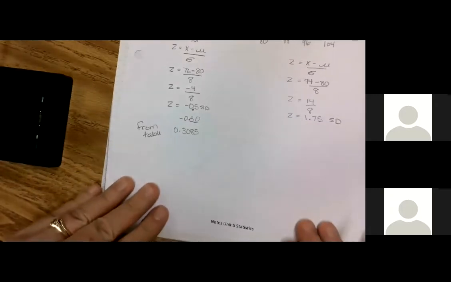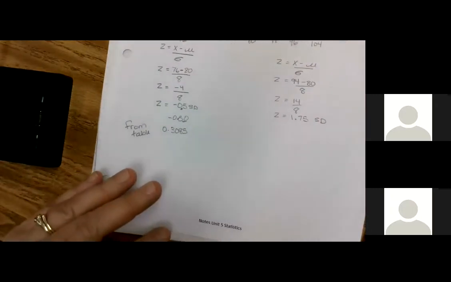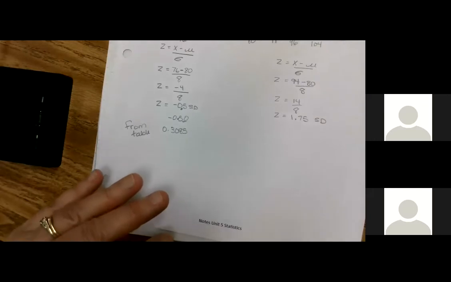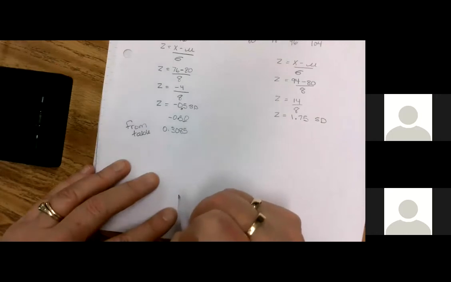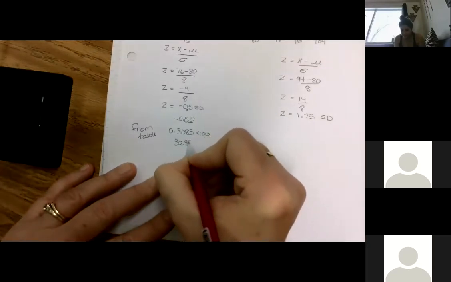And I always write "from table" on there, so I remember where that came from. And I need to convert that into percent. Clarissa, what do I do to this to make it a percent? I don't know. Okay, well, Rena, help her out. How do I go from a decimal to a percent? You divide by 100. Oh, so close. Backwards. Times by 100. So 30.85%.